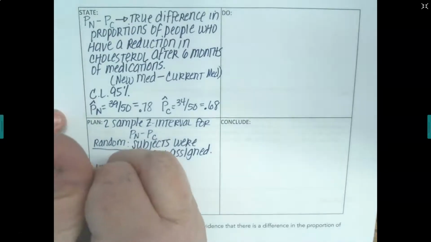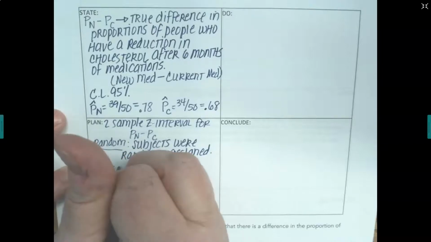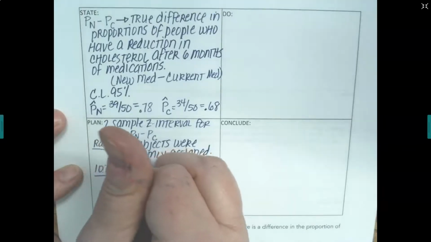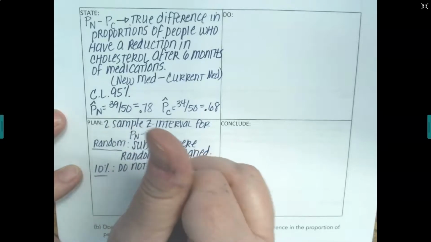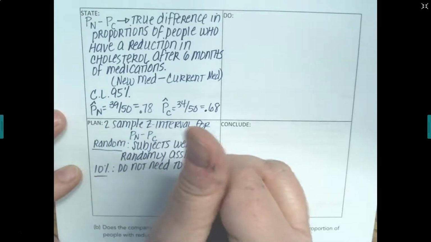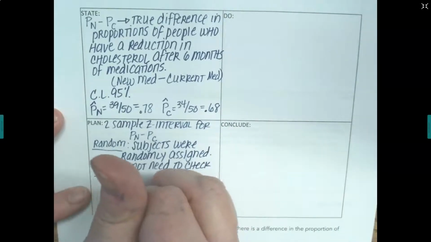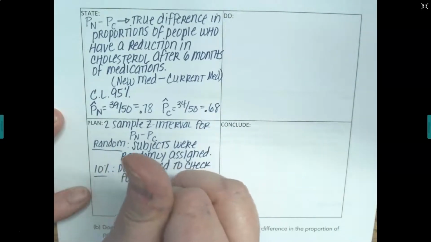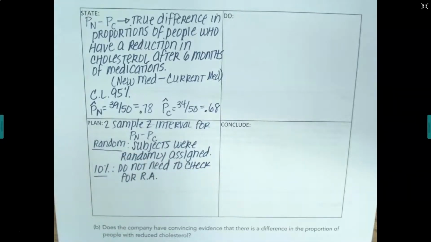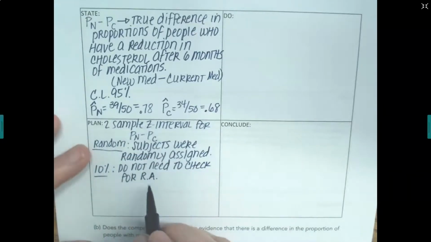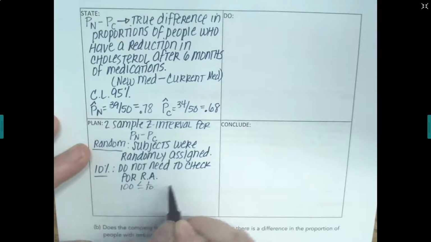So 10%, we don't actually need to check if it's random assignment. Now you wouldn't write that there. I'm just doing this to help you remember that. But we were struggling with this a little bit, so if you feel better going ahead and doing the 10% check, go ahead. They're not going to count it wrong. 100 is less than or equal to 1/10 of all people with high cholesterol.